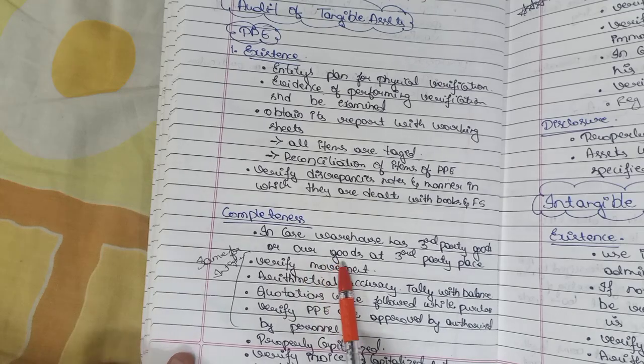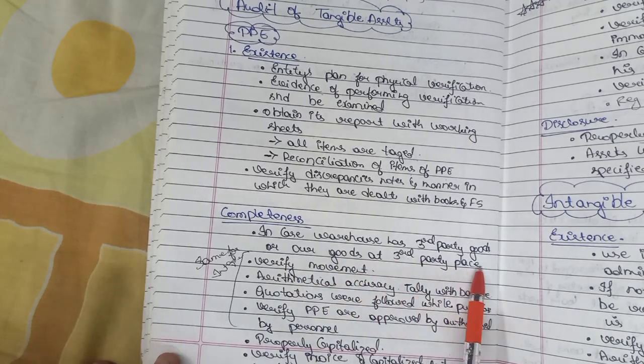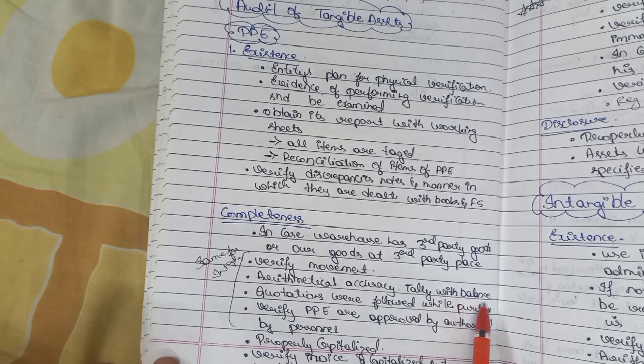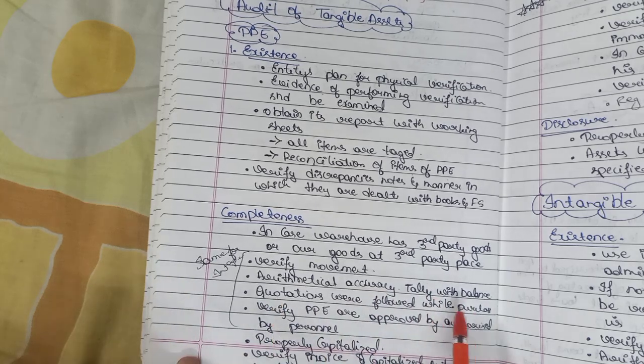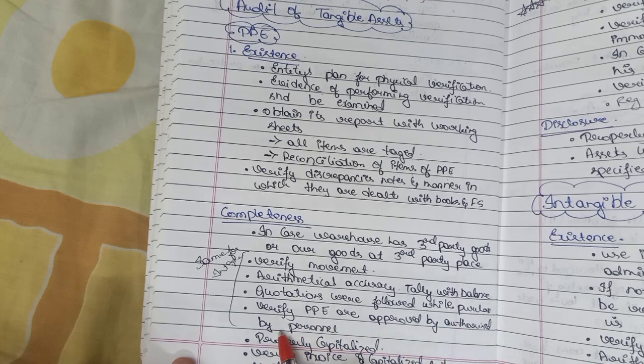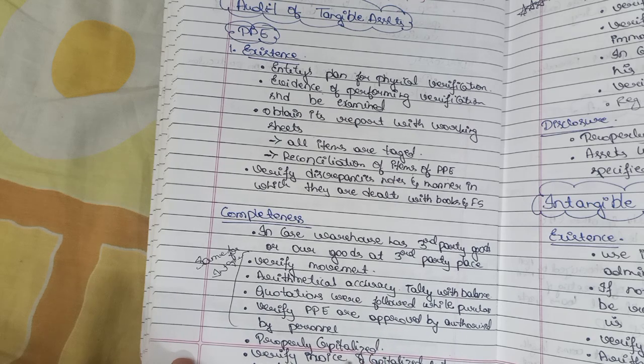or our goods are at a third party place, verify movement, arithmetical accuracy, tally with balance, check whether quotations were followed while purchasing, verify PPE are approved by authorized personnel, properly capitalized, verify invoice and capitalized amount, verify deletion and its reason.